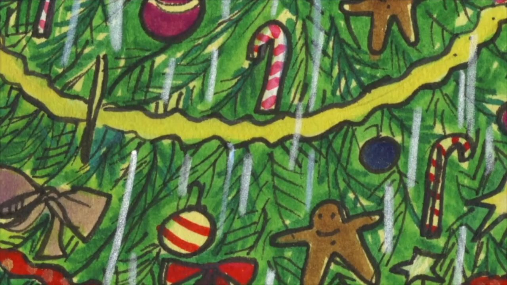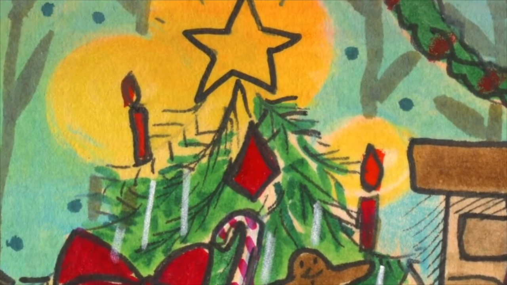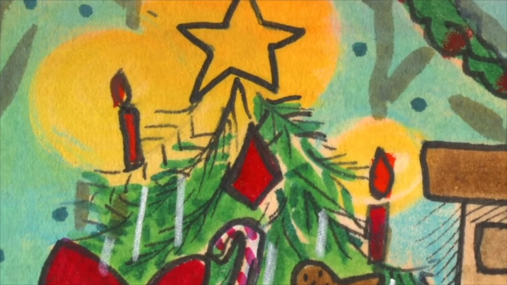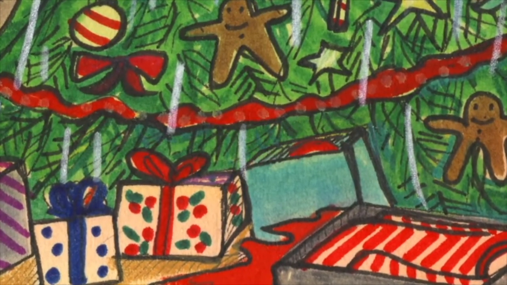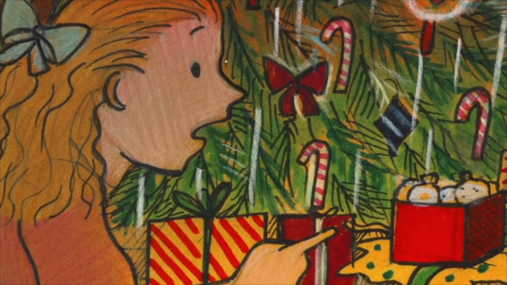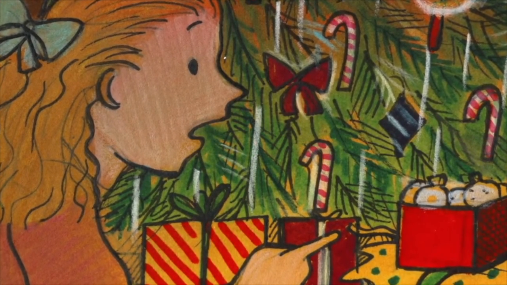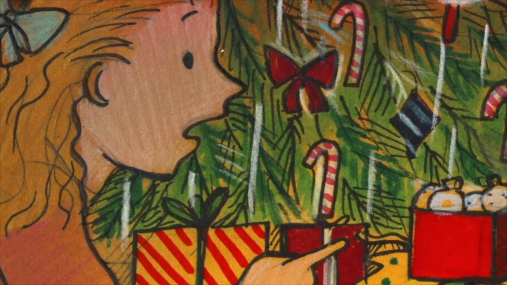When she looked up at the Christmas tree, she noticed, to her surprise, that it seemed to be getting bigger. In fact, the tree, the presents, the whole room seemed to be getting bigger. Or was she getting smaller? Suddenly, Clara's size became the least of her worries.